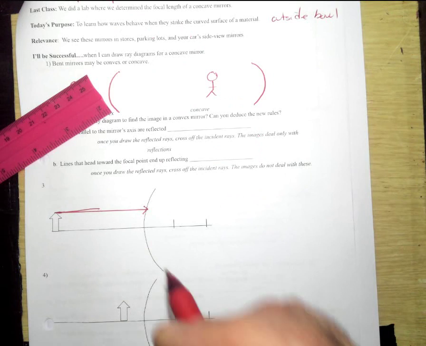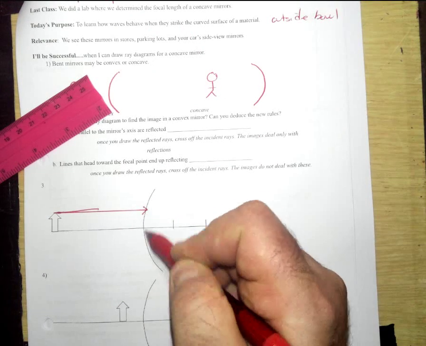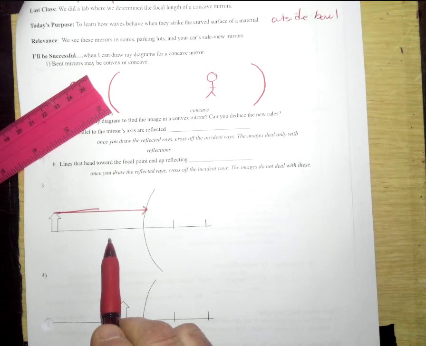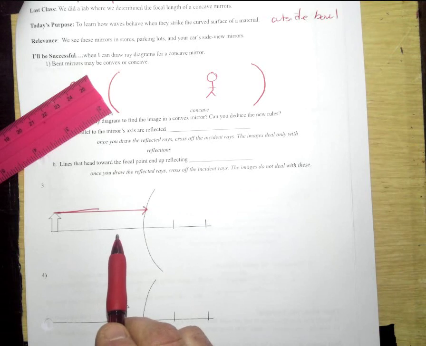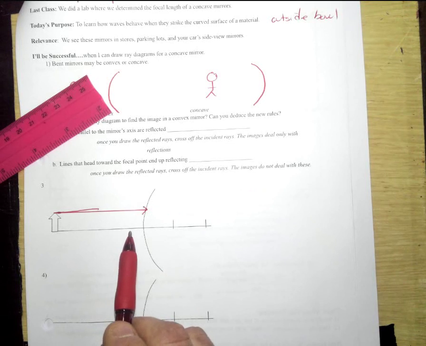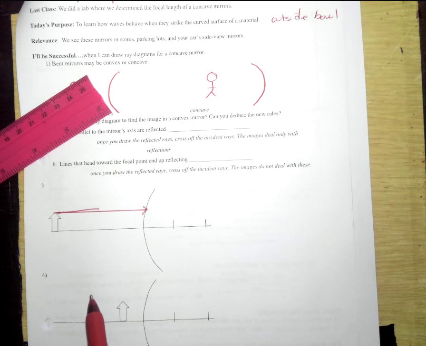Imagine a concrete surface like this, and you're throwing a ball, a bouncy ball, basketball, racquetball, tennis ball. How would you describe a rule that says how this bounces? Chris? It's going to go up higher, yes. At what angle do you think? How would you describe the angle? Think about how we did the rays for the concave mirrors. How would you describe this?